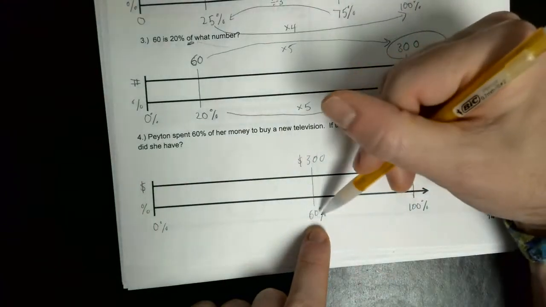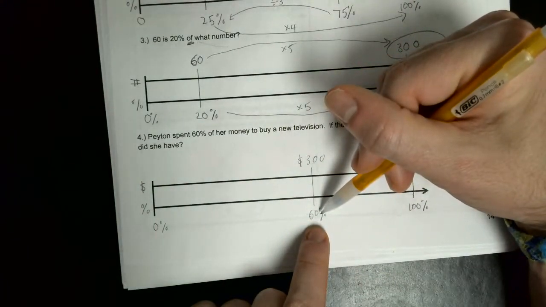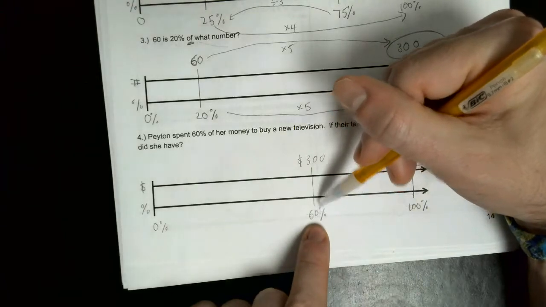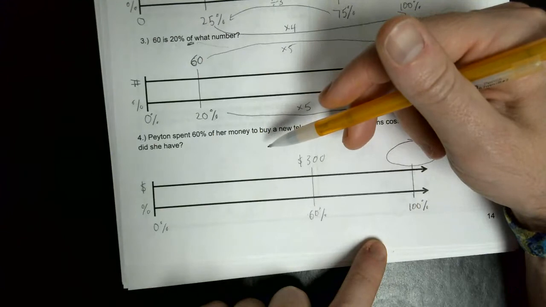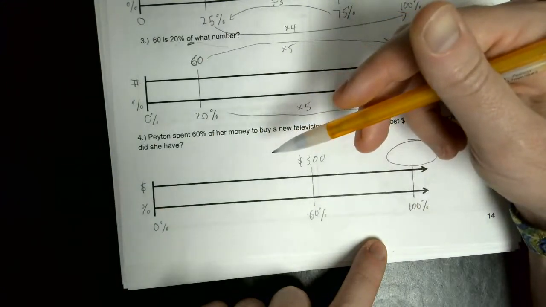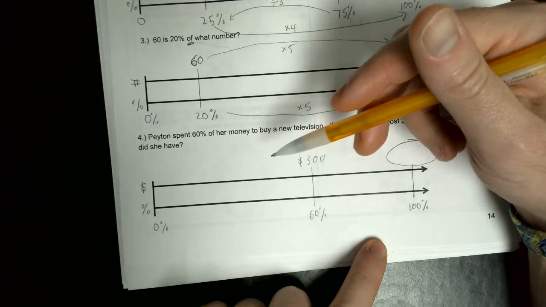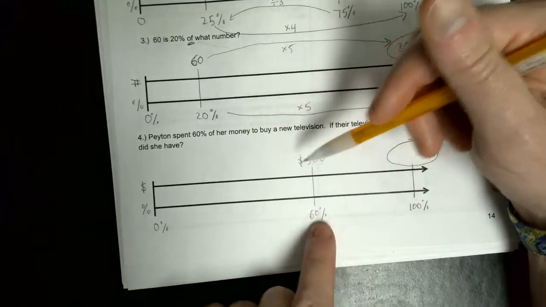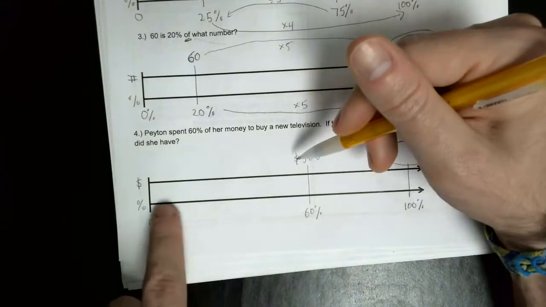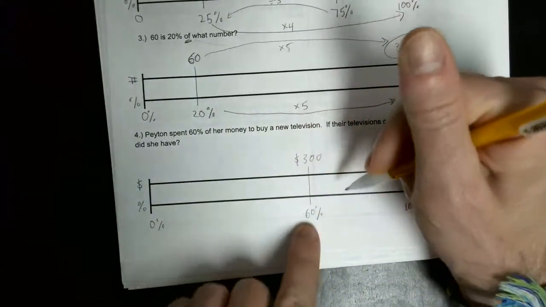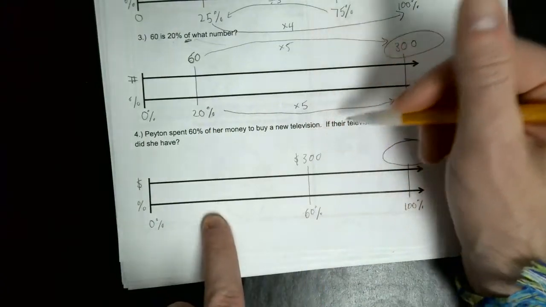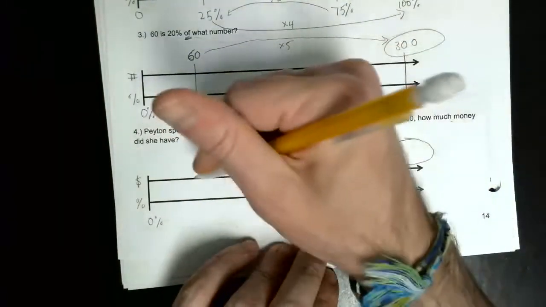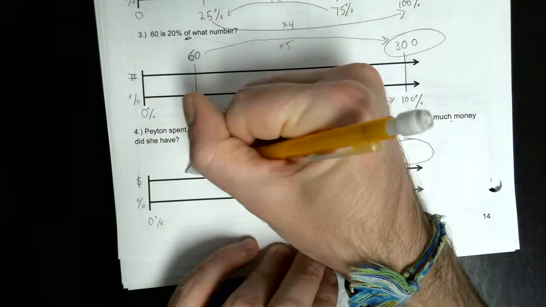Another way to do it is to divide by 60, actually, and get to 1% and then multiply by 100. Another way would be to divide by 12, the top and bottom, and get to 5%. Or you could also divide by 3, because if you divide by 3, you'll get to 20% and then 100. But I'm going to divide by 6 because I like to work with tens.